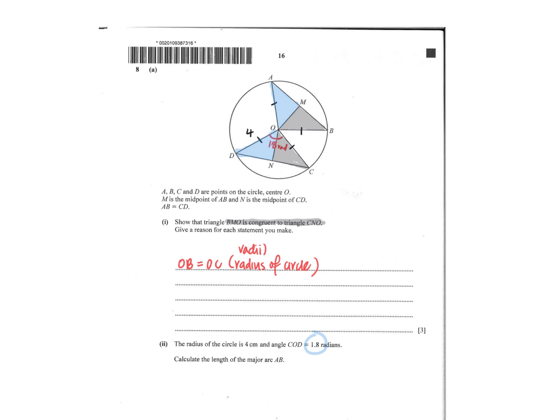M is a midpoint of AB. N is a midpoint of CD. Okay, being that, then AB is equal to CD. So actually these two lines, wait, can I conclude they are the same? Did they tell me?